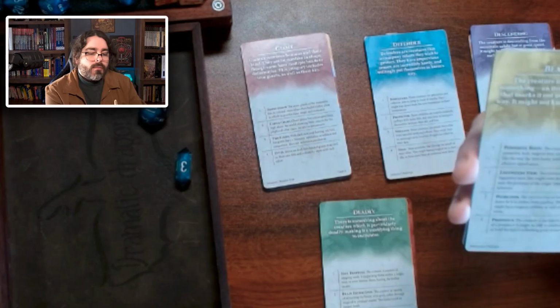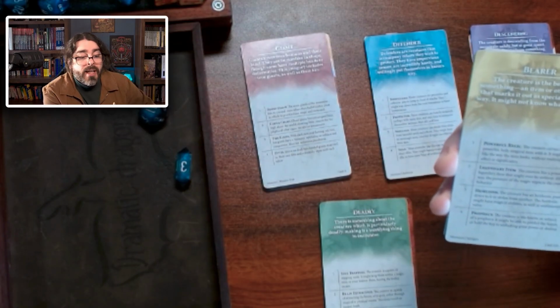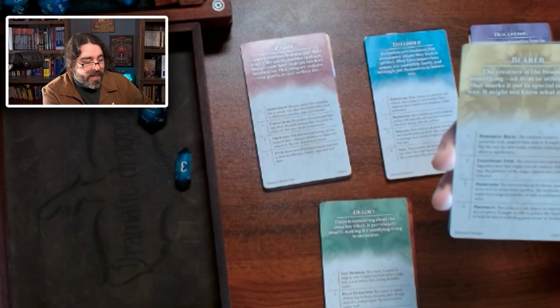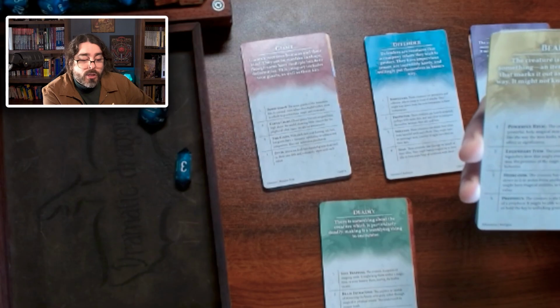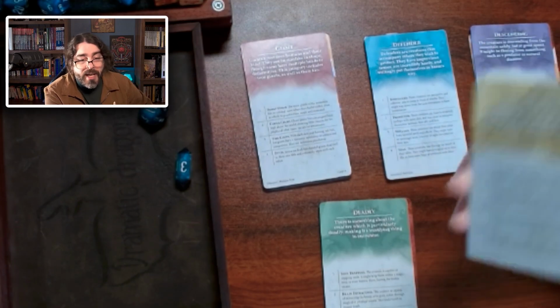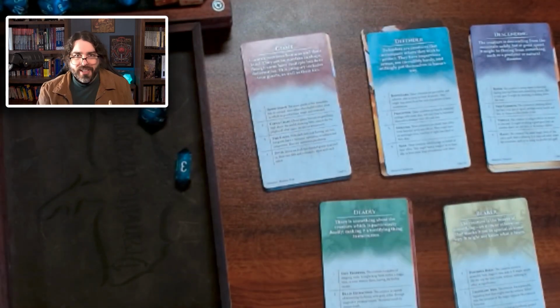Bearer. This creature is the bearer of something, an item or otherwise, that marks it out as special in some way. It might not know what it bears. Well, according to this, it bears an heirloom passed down to it or stolen from another. The heirloom might have magical abilities as well as sentimental value. Alright, so that's going to be definitely where this disintegration ability comes from. And just like that, we've got ourselves a unique, fleshed out monster.